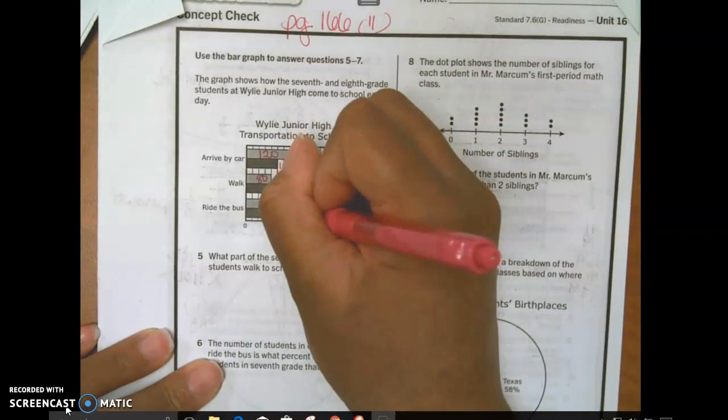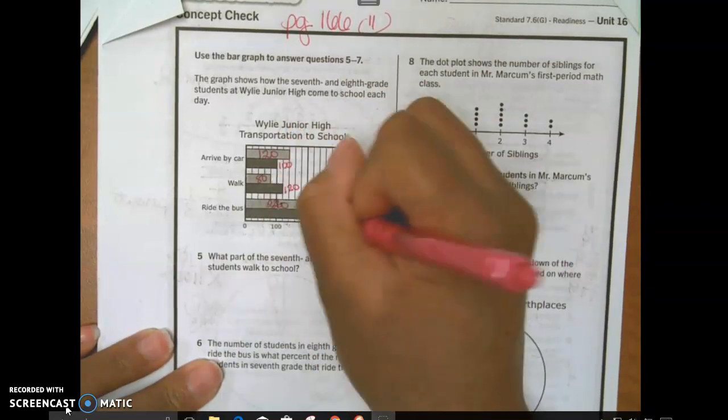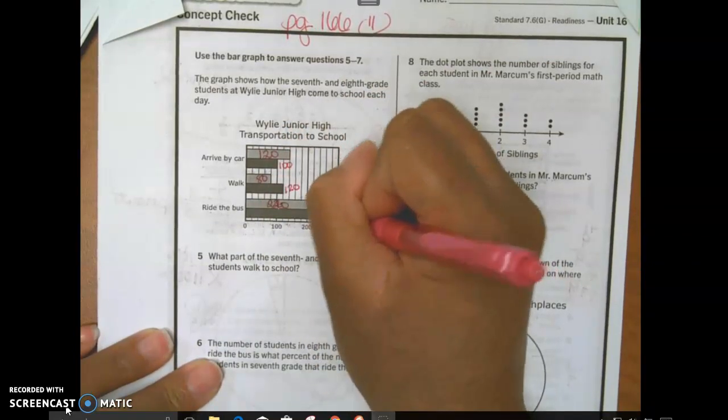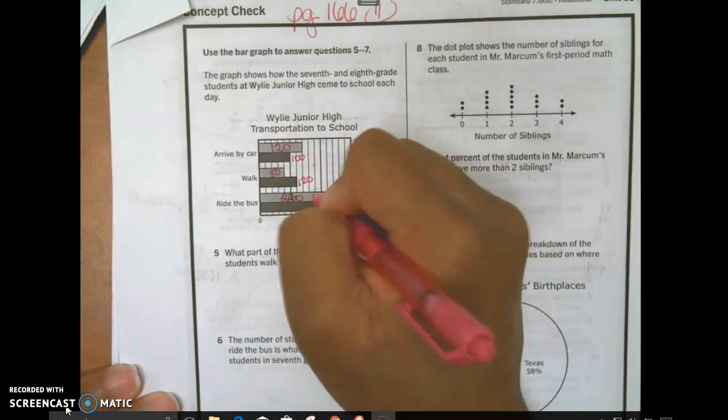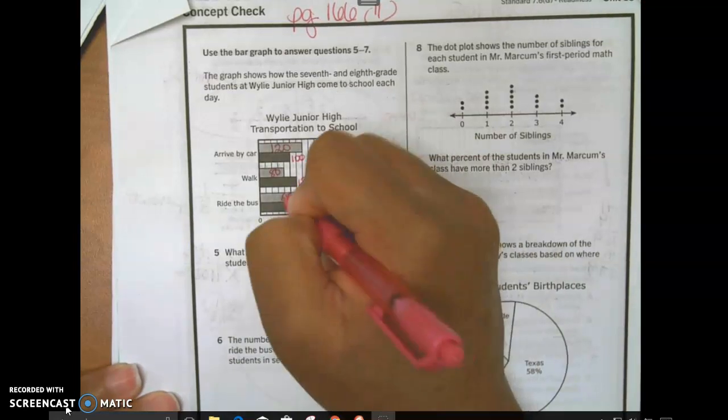Wait. This is 240. And this is 220. Okay, there we go. All right. 240 and 220.